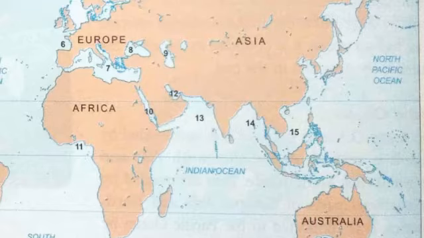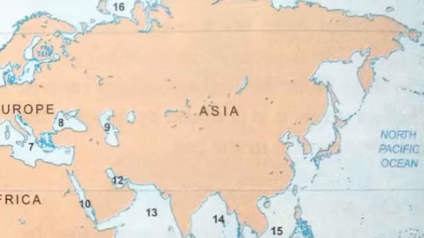Children, look at the Europe map there. 6, you have Bay of Biscay. 7, the Mediterranean Sea. 8, Black Sea. 9, Caspian Sea. Moving on to Africa, you have number 10, Red Sea. 11, Bight of Benin. Moving on to Asia, children, you have 12, Persian Gulf.